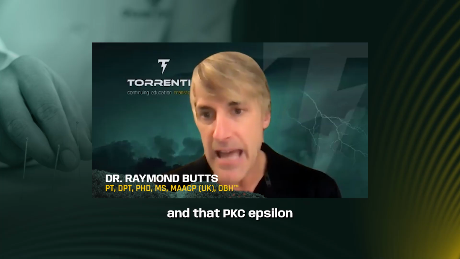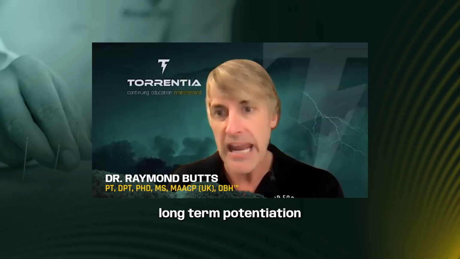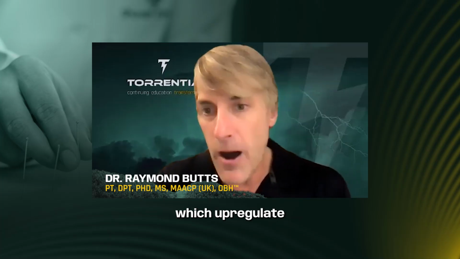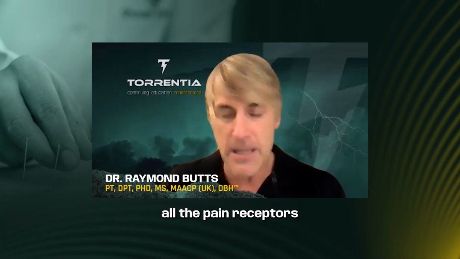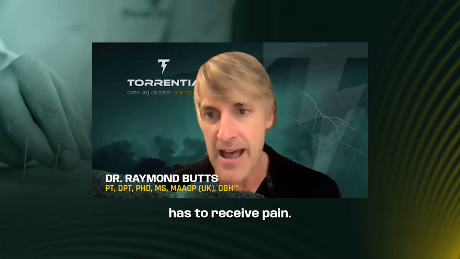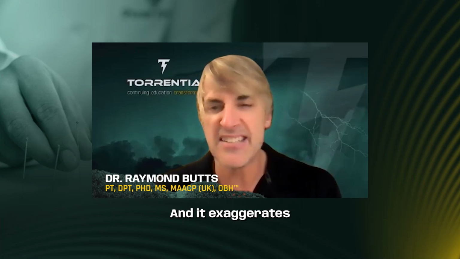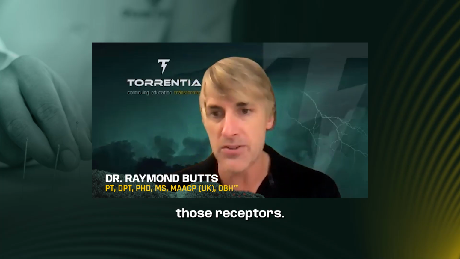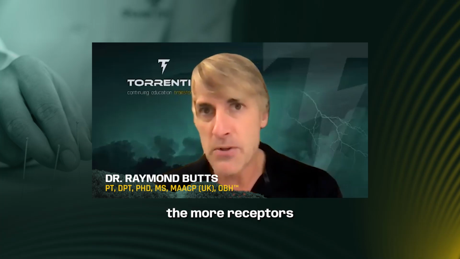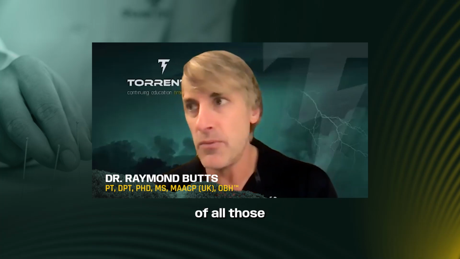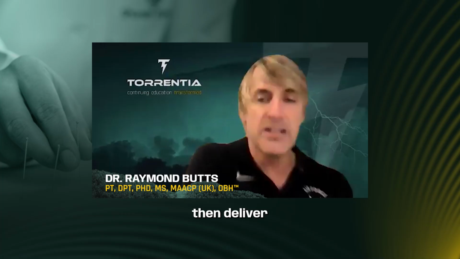And that PKC epsilon essentially drives long-term potentiation in the periphery, which upregulates all the pain receptors that peripheral nerve endings have to receive pain, and it exaggerates the sensitivity of all of those receptors. Well, the more receptors that you have and the more sensitive all those receptors are, the more pain information you're going to receive with those peripheral nerve endings and then deliver centrally, right?